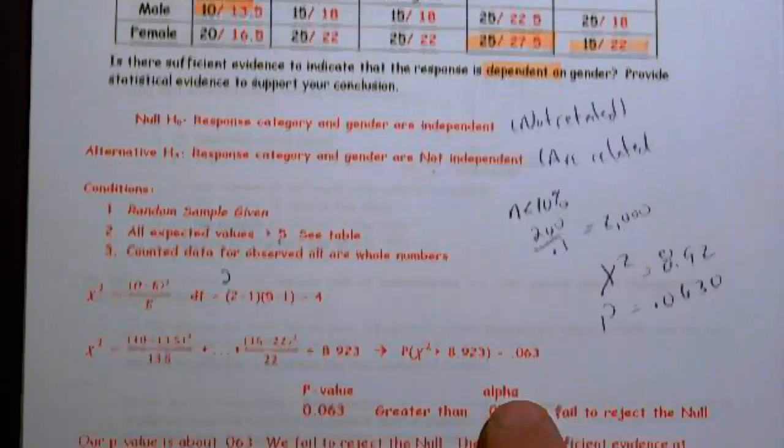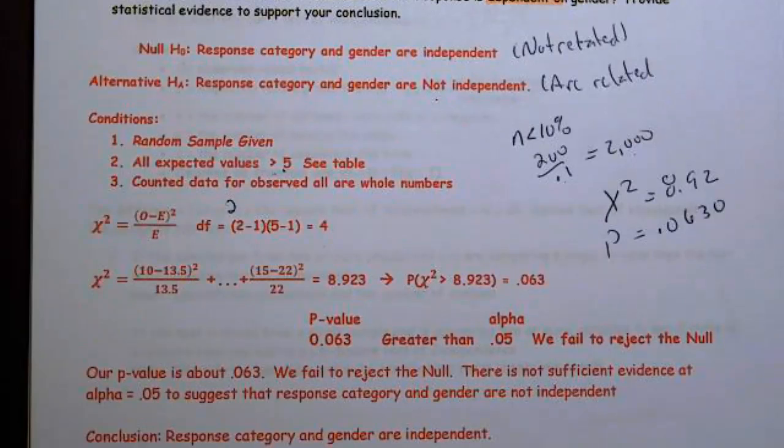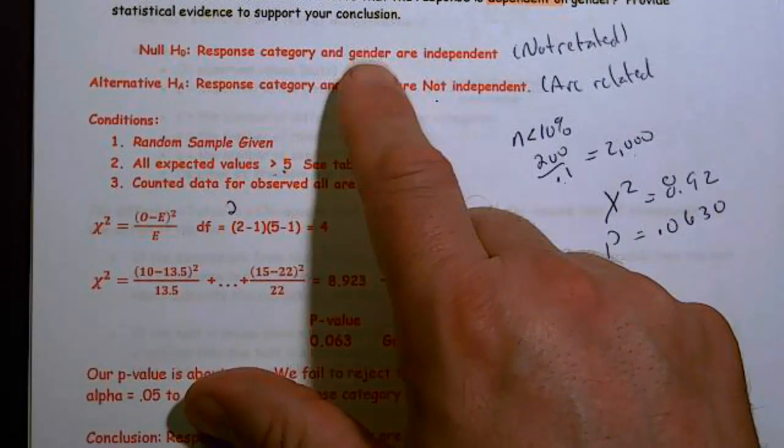is 0.06. Compared to 0.05, we fail to reject. So our p-value is about 0.063. We fail to reject the null. There is not sufficient evidence at alpha equal 0.05 to suggest that response category and gender are not independent. So in other words, we have to conclude that they are independent. We didn't prove that they are, but we're going to conclude that they are because we can't reject that claim.